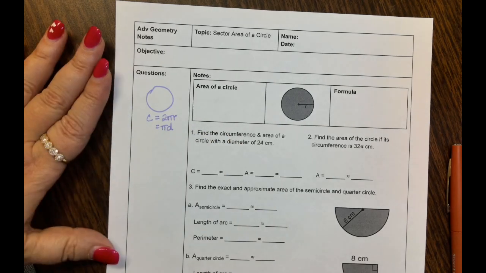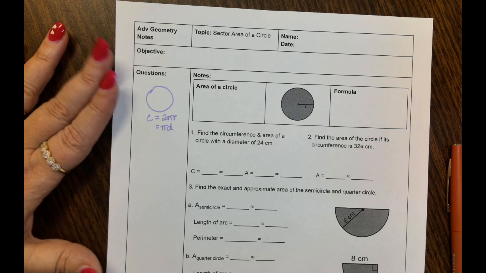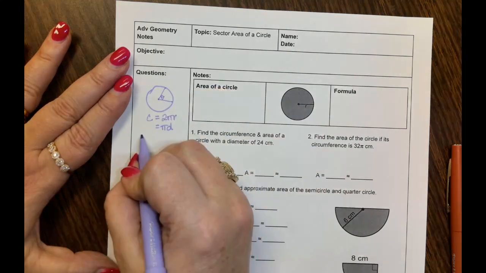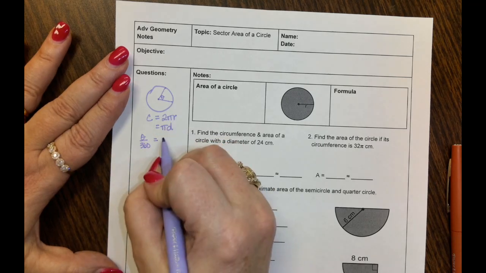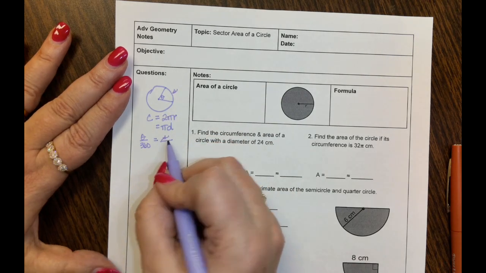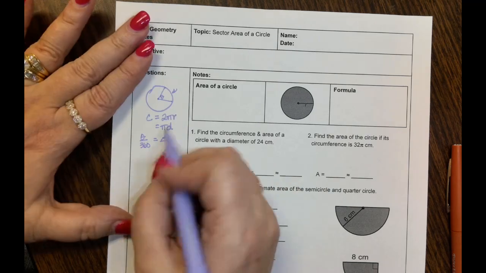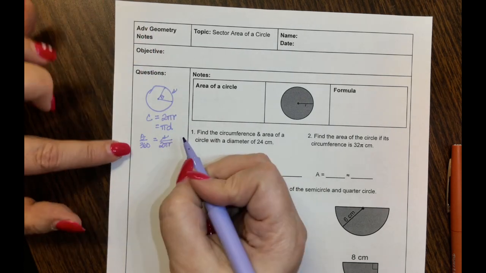And then we talked about what if we don't want to go all the way around the circle? What if we want to go part of the way around? Then theta over 360 is equal to s, how far the arc is, not how many degrees but how long, divided by the entire circumference. This is all part over whole.